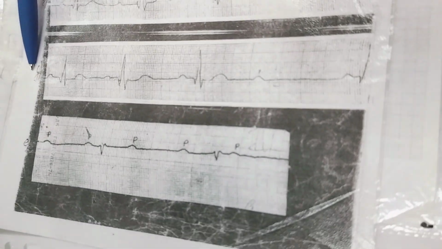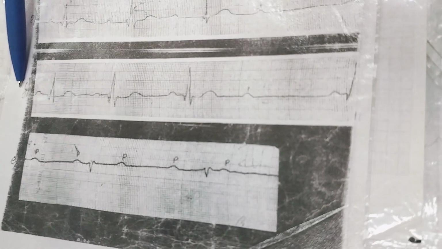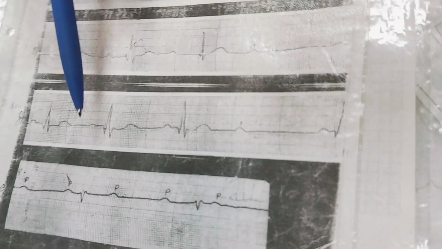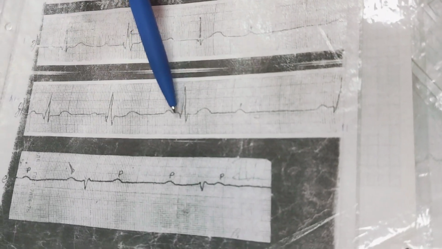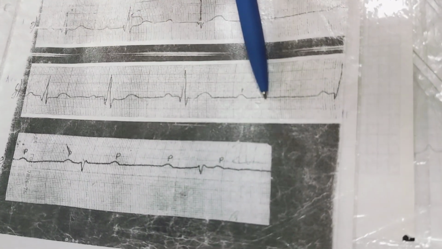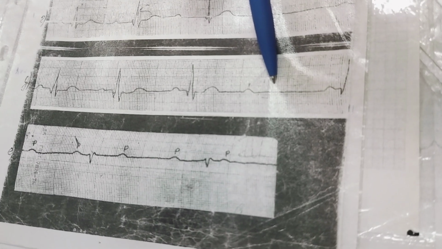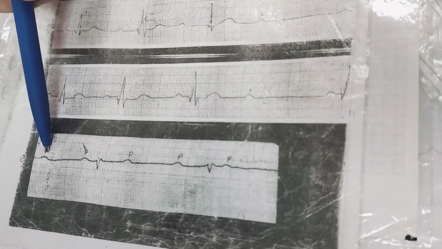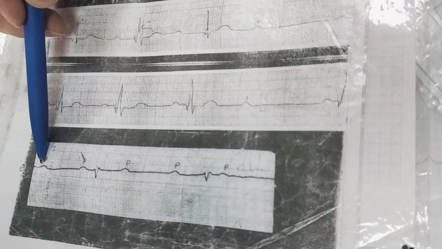This one. AV block, second degree, Mobitz 2. PQ distances are similar. P wave is here, QRS disappeared. And this one. Complete AV block.